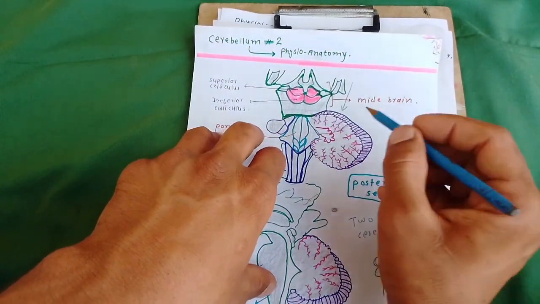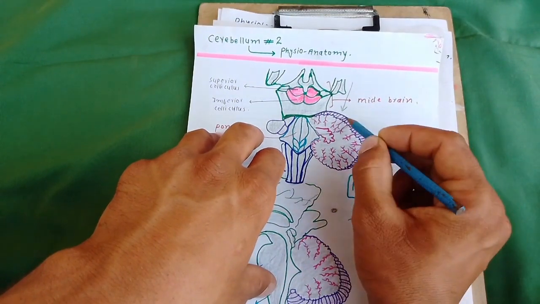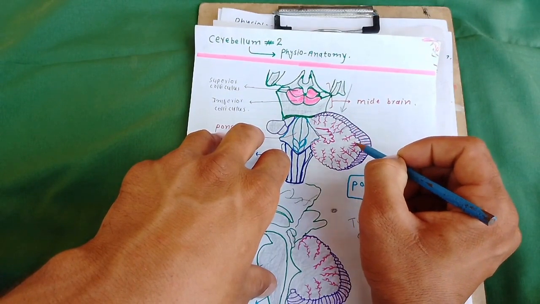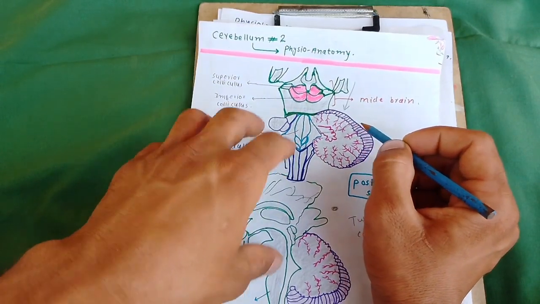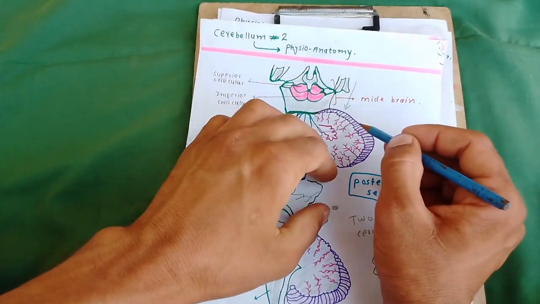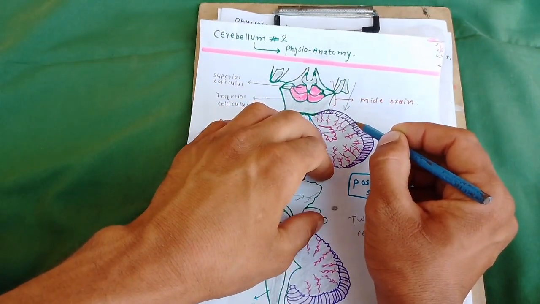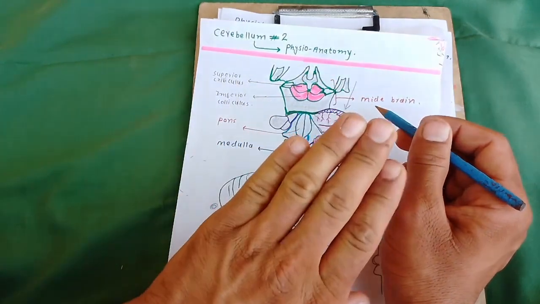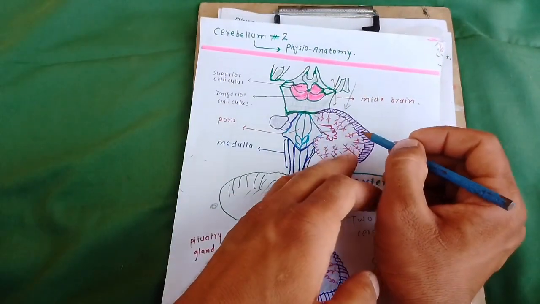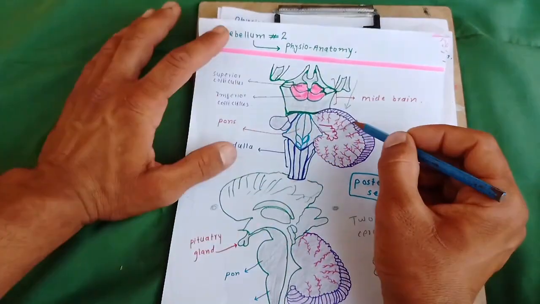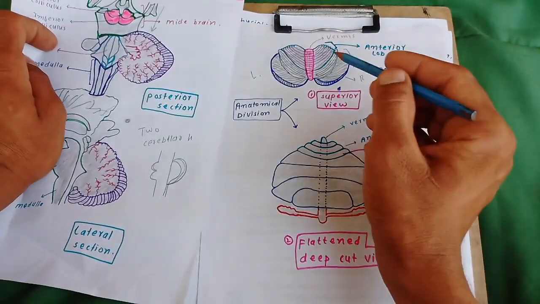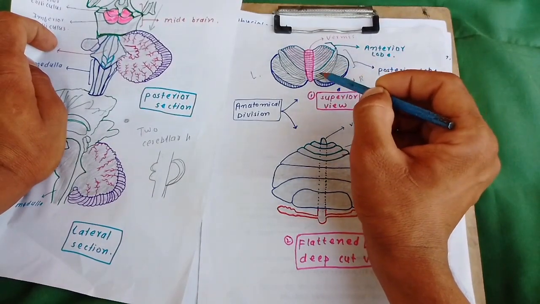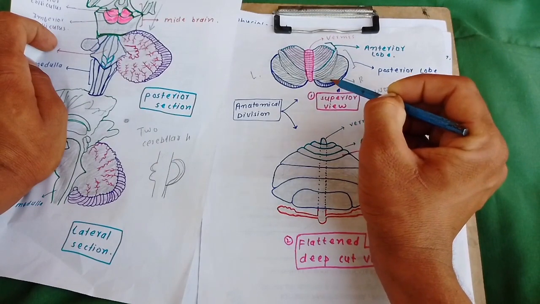Why is it called the anterior lobe? This is the posterior lobe. This is the anterior lobe. Between the posterior lobe and the anterior lobe, there is a fissure, a deep groove. Here the groove is not drawn; this is my own error. So this part is mainly on the anterior side, while this part is mainly on the posterior side. This is the anterior lobe, and this one is the posterior lobe.